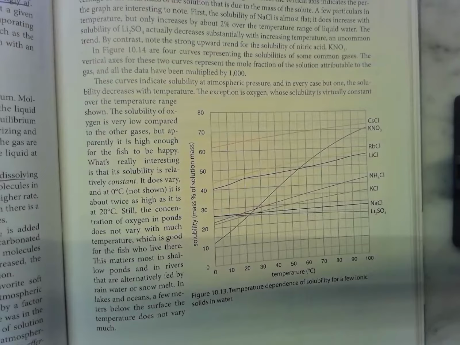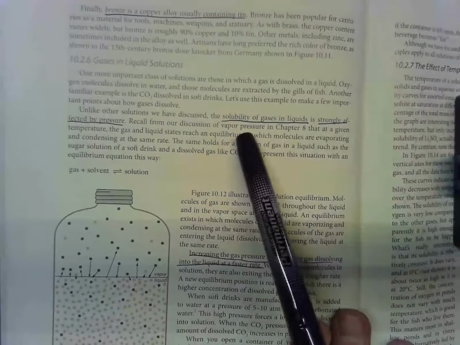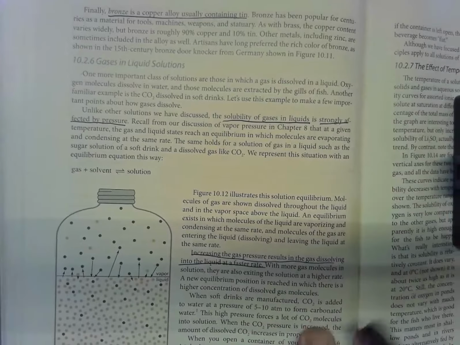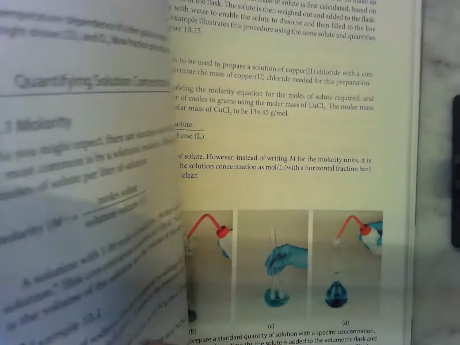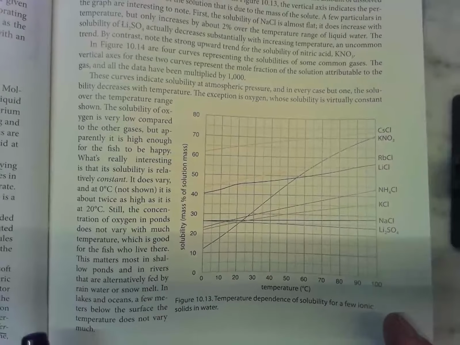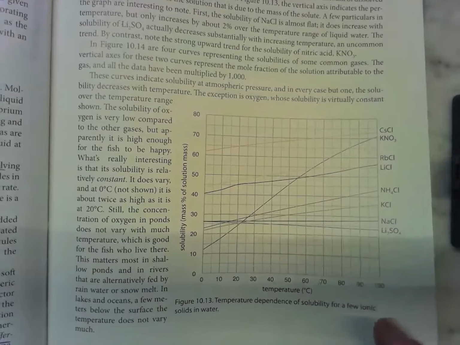And then let's talk about solubility of gases, strongly affected by pressure. Think of a Coke can opening, and that will help you remember exactly what goes on there. We've got the word effervescing, which means fizzing, right over here on the page. It's right off camera there. Make sure you know that.